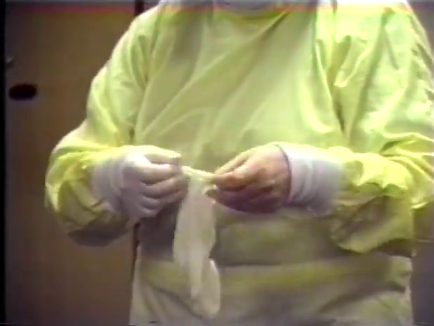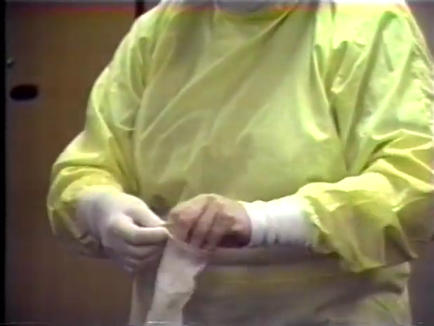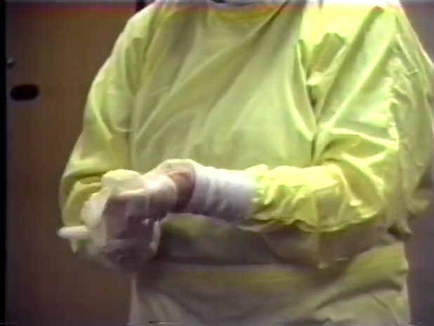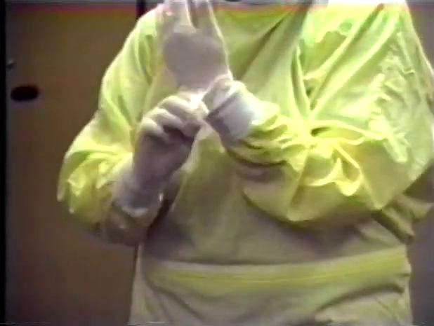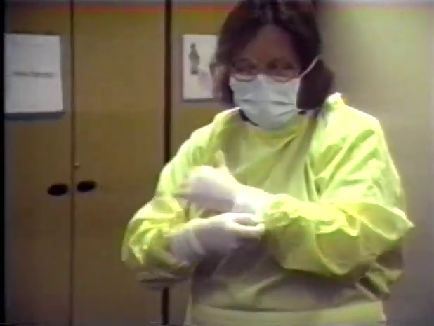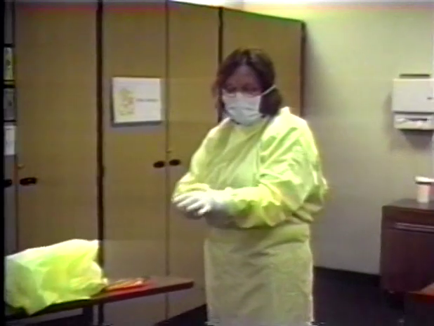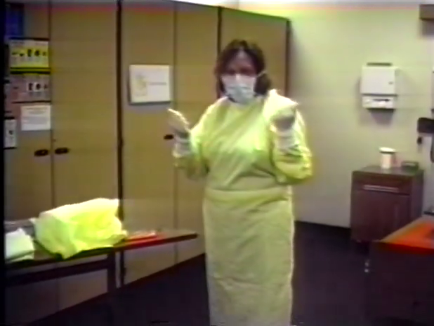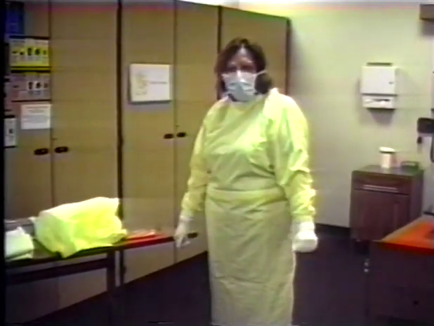Now, with this equipment in place, she should be fairly well protected. Now, we know this is not 100%, but it certainly will keep a good portion of the microbes and infectious material off of her clothing. And it will all serve a purpose of protecting both you and the patient.